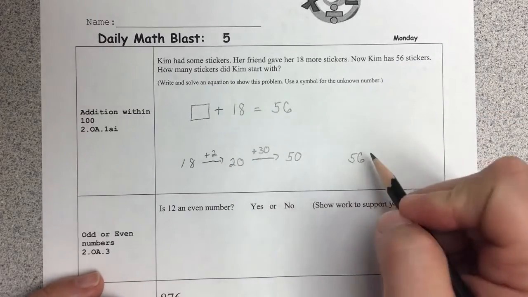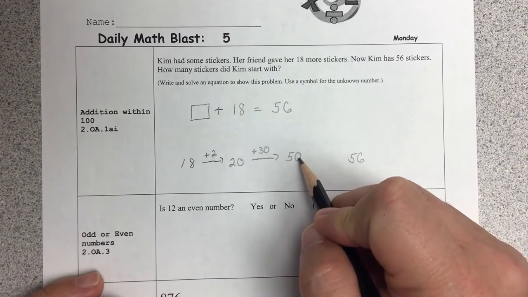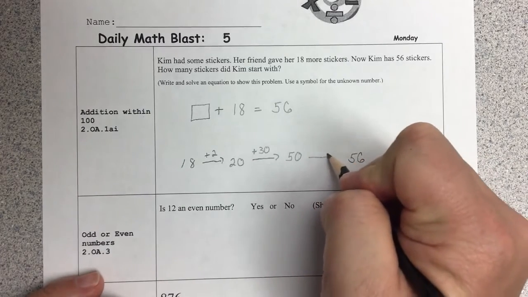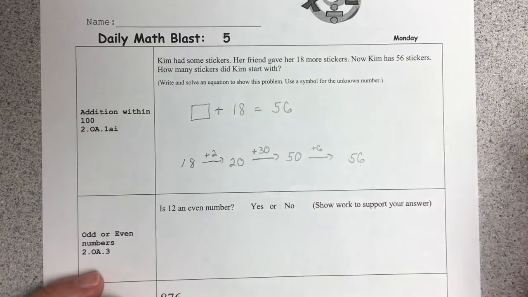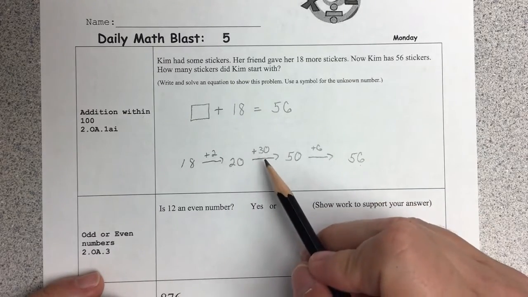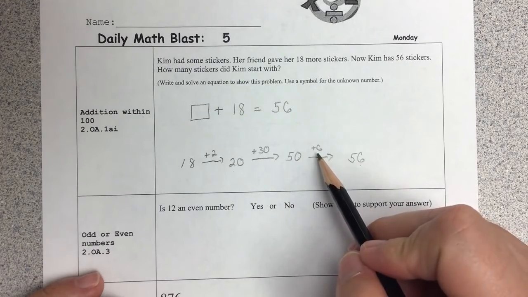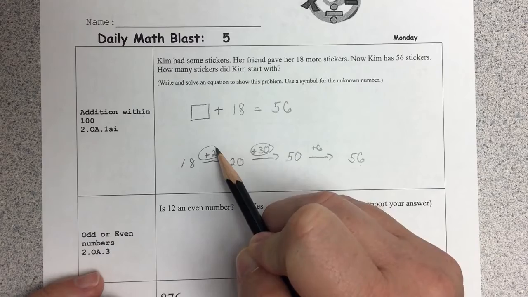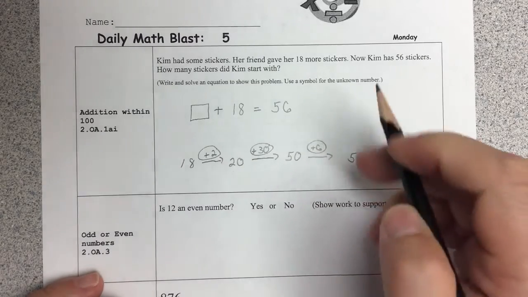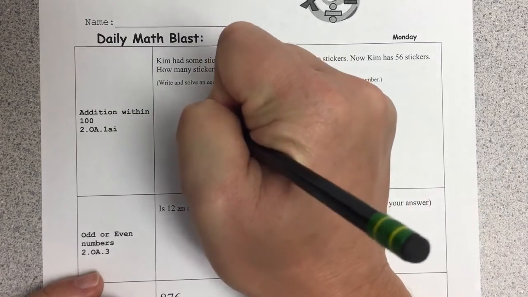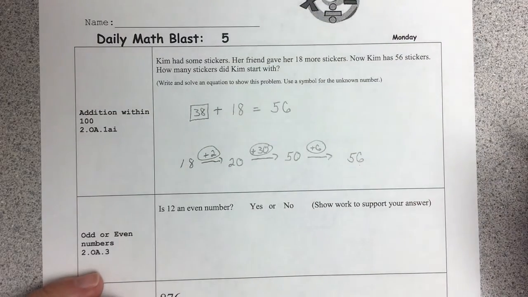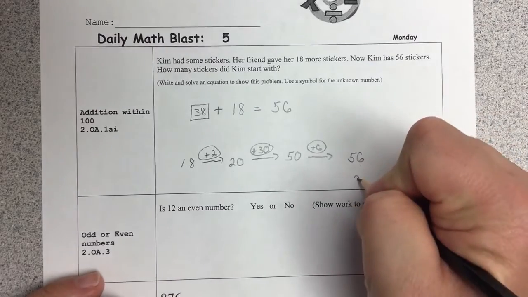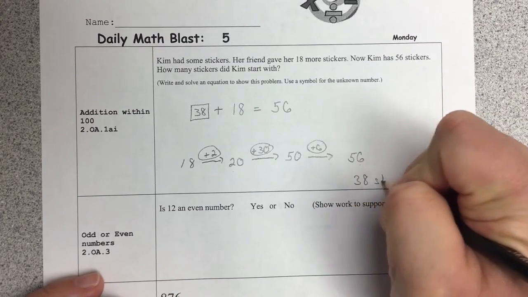So now I have 50, and I need to get to 56. Well, if you notice, the only difference is this has 0 1s, this has 6 1s. So I just need to add those 6 1s on. Okay, so I added 2, I added 30, and then I added the 6 more. So now if I look here, I've got 30 plus 2 is 32, plus 6 more is 38. So that would be 38. So my answer is 38. So how many stickers did Kim start with? 38 stickers.